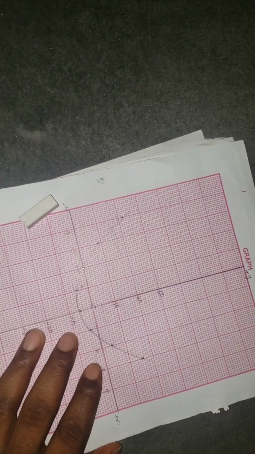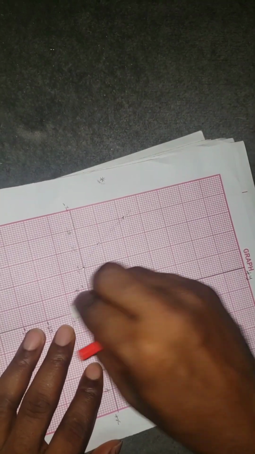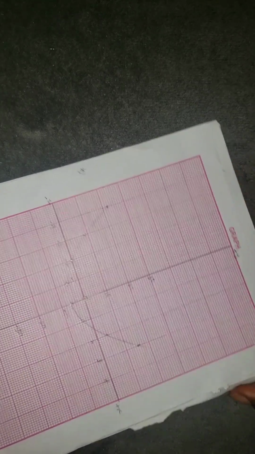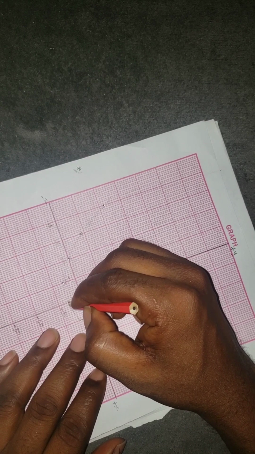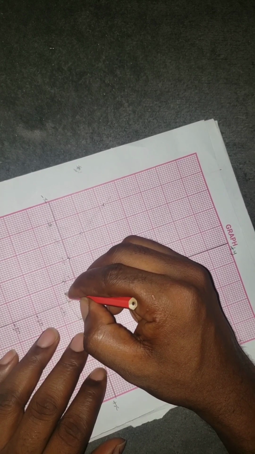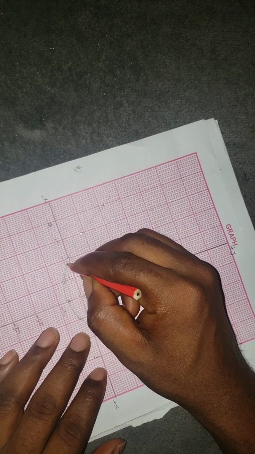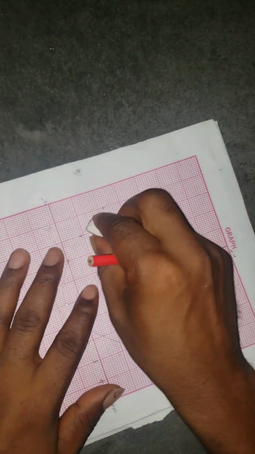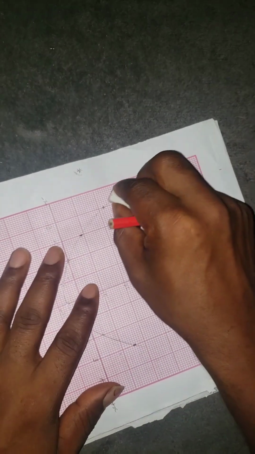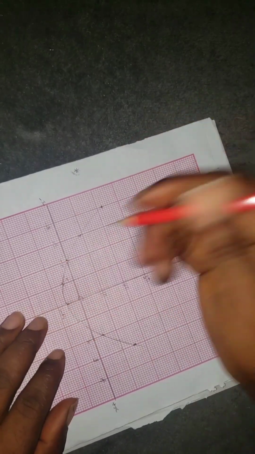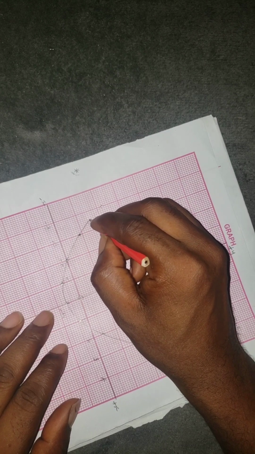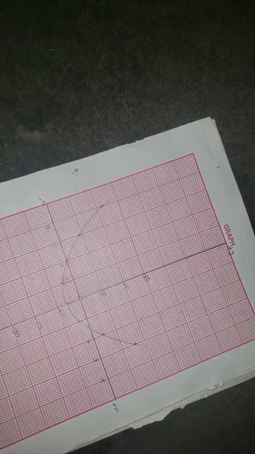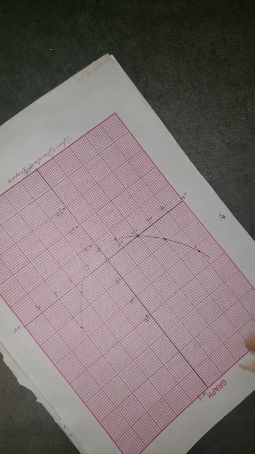Okay, so I think I've gotten my smooth curve. So you can see the way I'm rotating my graph. All those ones that are not good, that was very faint, so I'm erasing them off and making my curve thick. So you can see that I've gotten my curve. You can see how smooth it is.